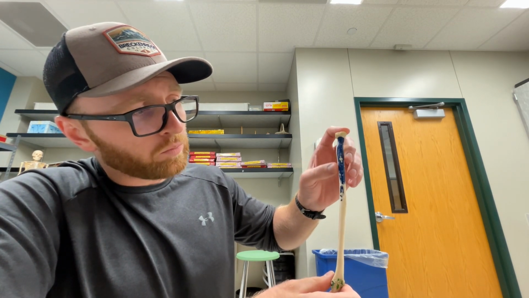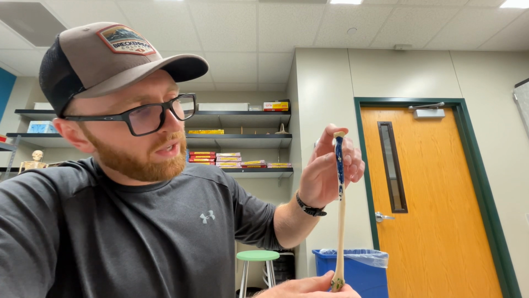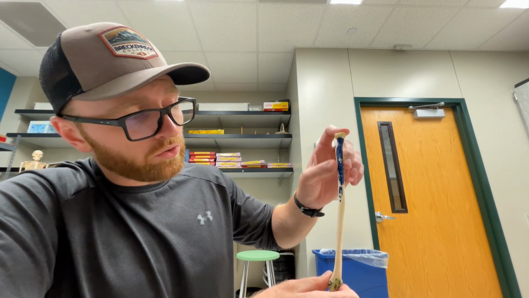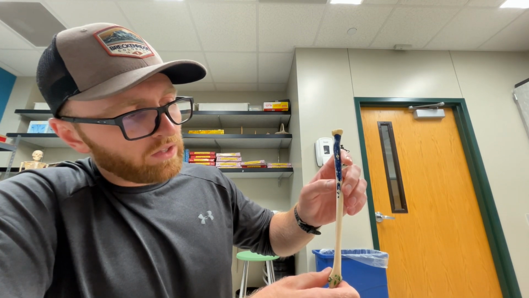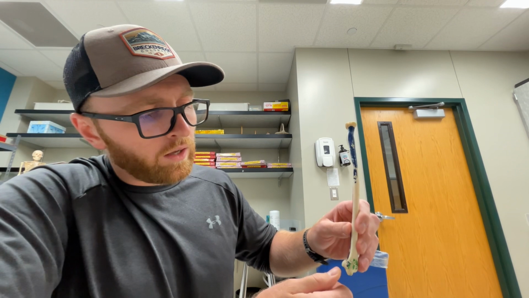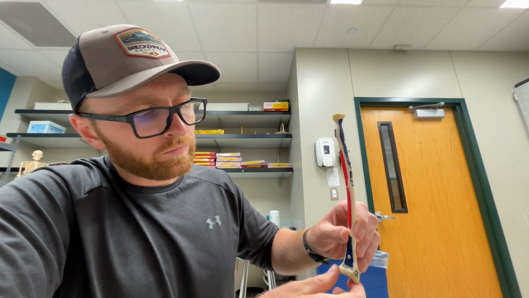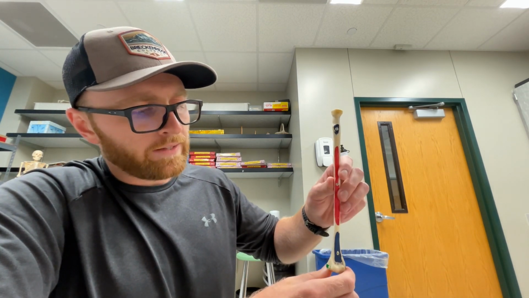So looking at the most proximal muscle, we have the supinator muscles inserting here. Moving distally, we have the pronator teres muscle inserting here. And then on the most distal portion, we have the brachioradialis inserting here. Now we're going to look at ligaments and grooves of the radius.